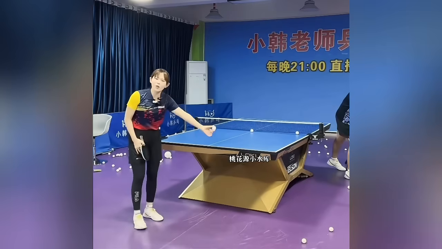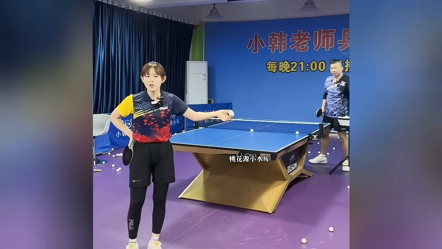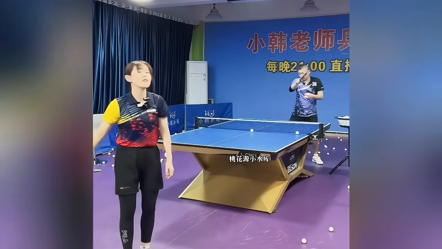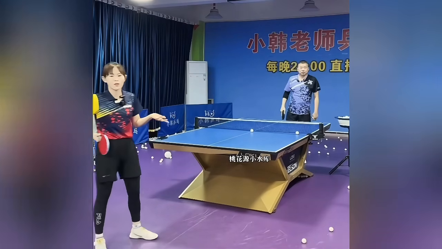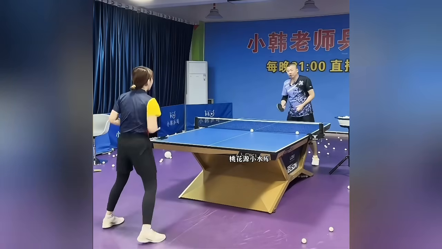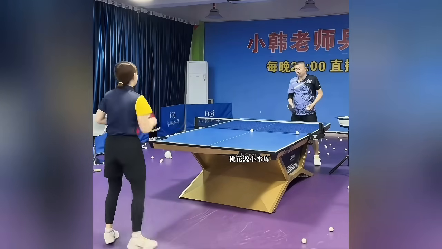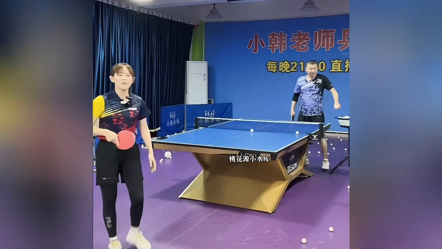Since you're already passive on this ball, why rush forward to catch it early? Just wait for it to drop. Then loop and brush upward. Borrow the spin, and loop back an even spinnier ball. If the incoming ball gives you the chance, then attack it. But if you're passive, this works too. It becomes spinny and long, and your opponent won't handle it well.